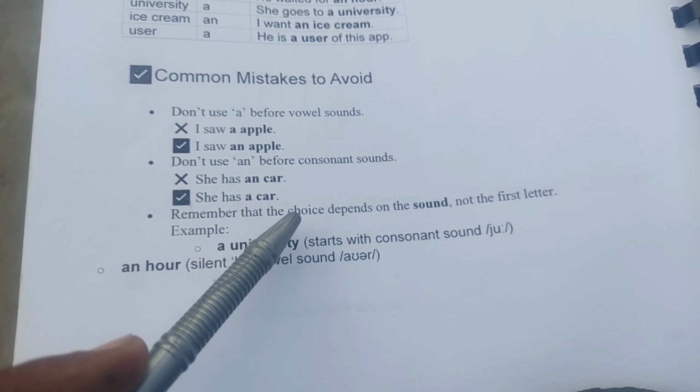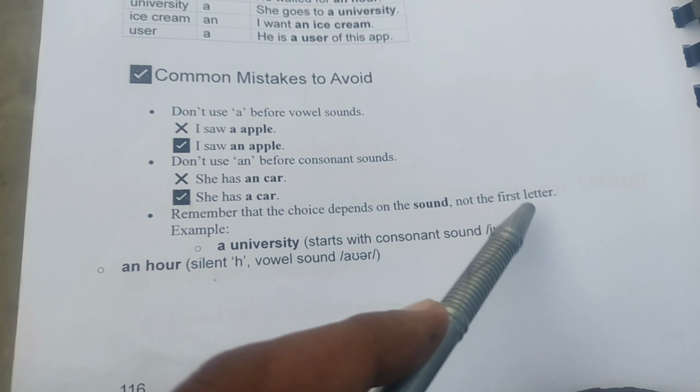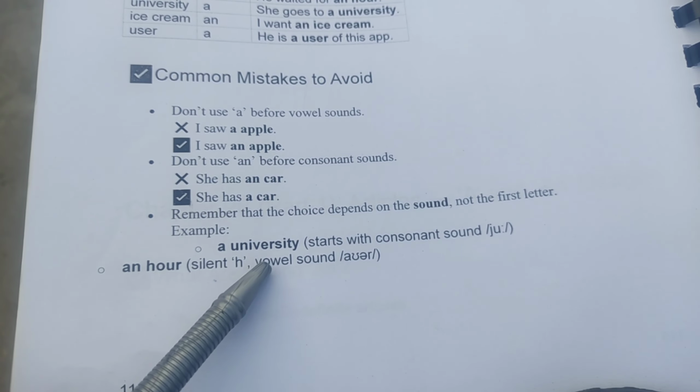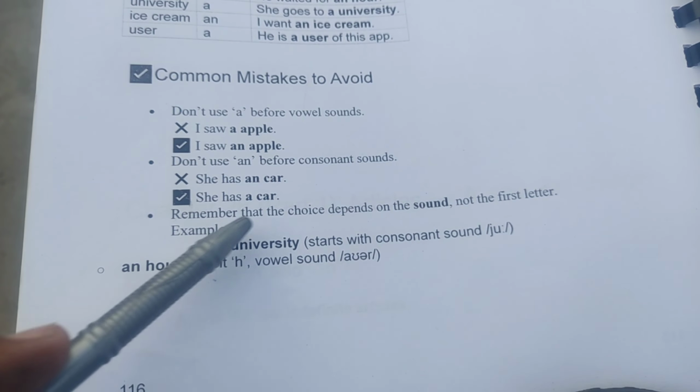Remember that the choice depends on the sound, not the first letter. A university. An hour. Here you have the examples.